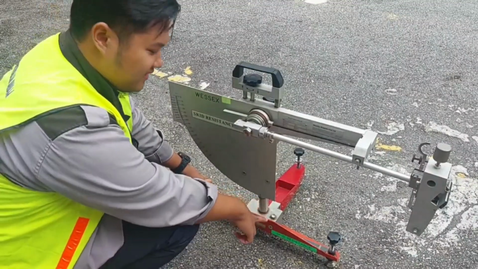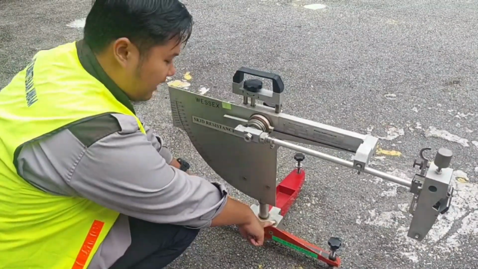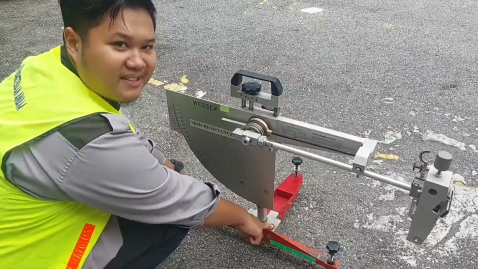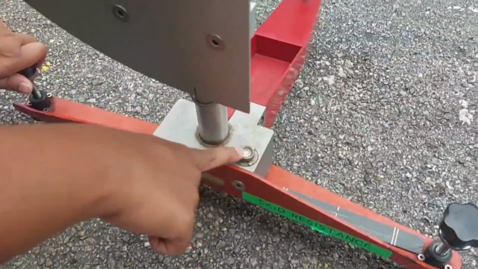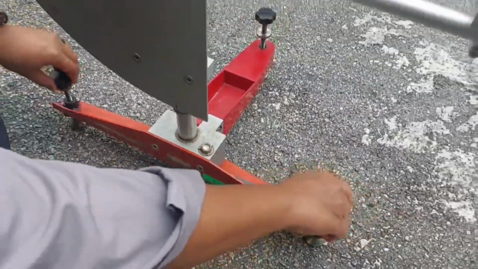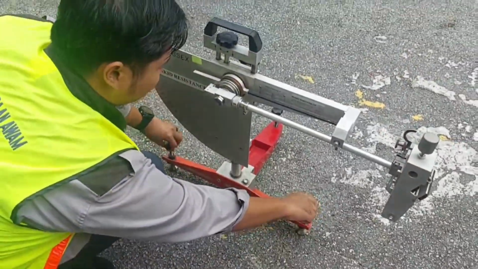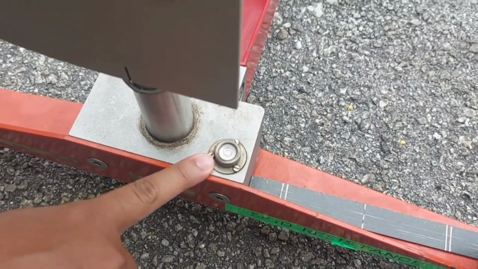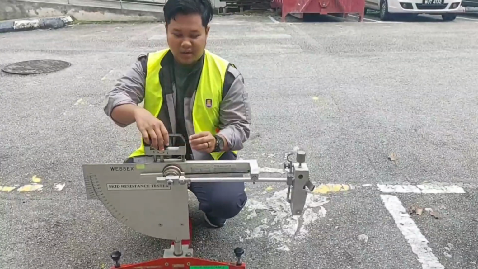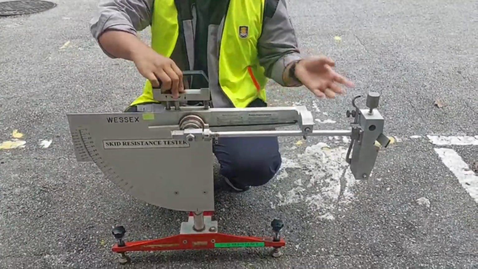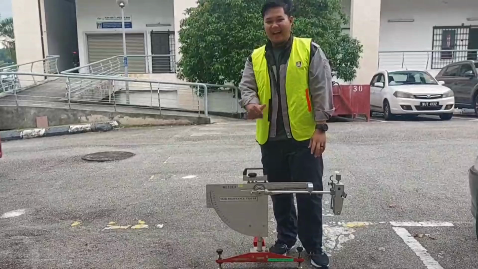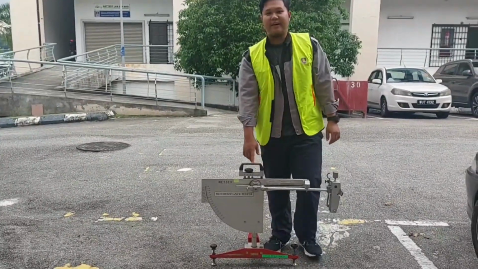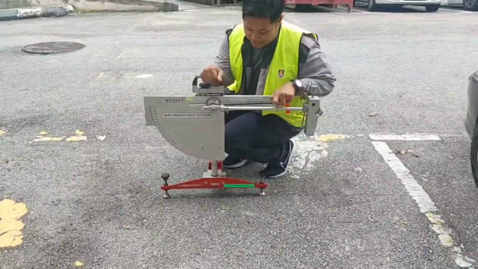We need to set the bubble level for the base, and we make sure that the bubble is inside the boundaries, so that we can get the level flat. As we can see here, the bubble is in the boundaries, so we can start the next procedure. Now we need to raise the pendulum so that we can swing it freely. After we have raised the pendulum, we can see it can swing freely.